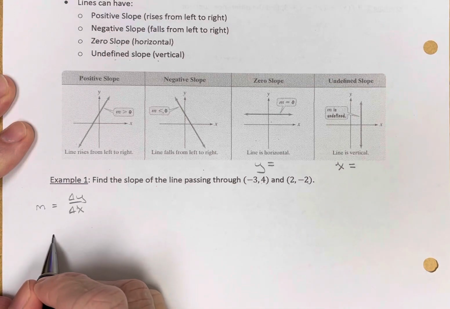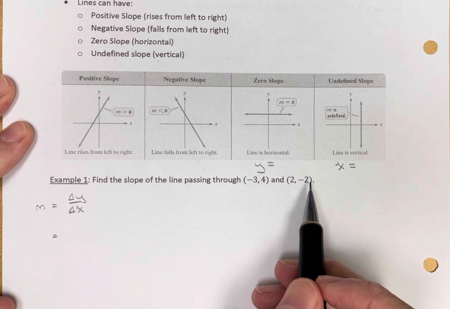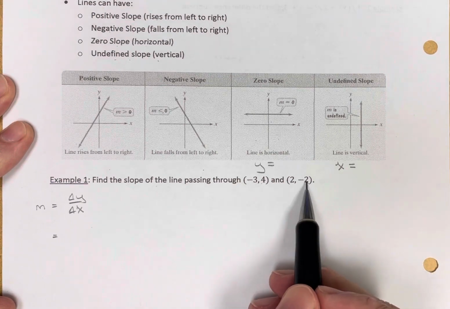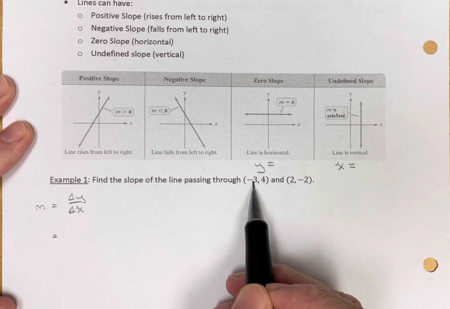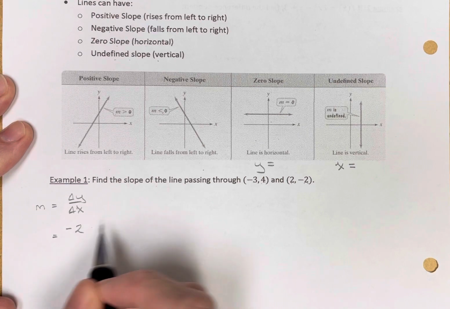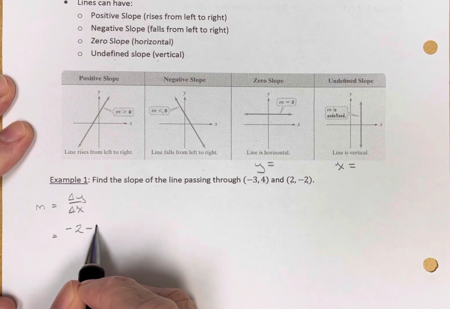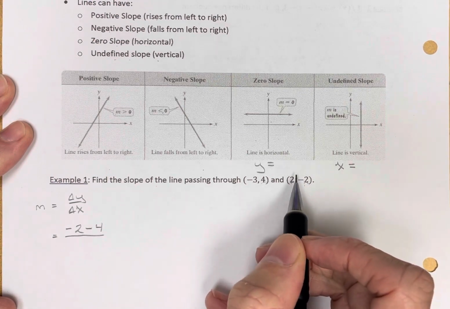Okay, well, the change in y: you want to take the y coordinate of one of the 2 points and subtract the y coordinate of the other point, and you always need to go in the same direction. So if you choose this as your y and then subtract this, do the same thing with the x's. Start with this point to go that way. So change in y, negative 2 minus 4. That's the change in the y coordinates over change in the x.